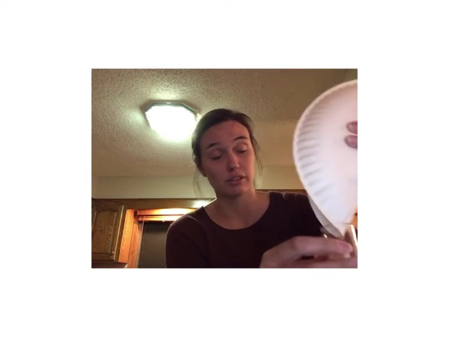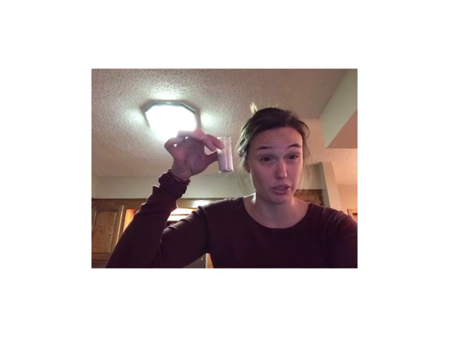You are going to very carefully, one by one, take each plate of soil, and you're going to make it almost into a taco shape, like this. And very carefully, you're going to pour each soil into the vial. So please make sure that you are keeping track of which soil is in which vial.